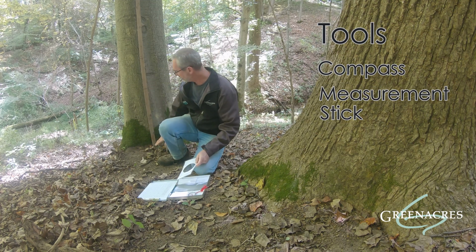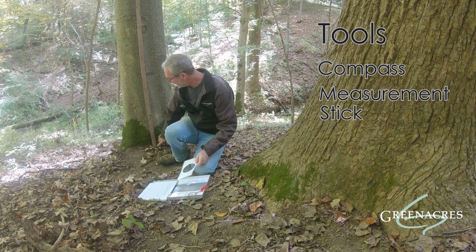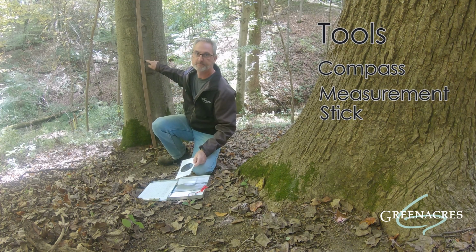Another tool I have is this stick, which is just going to tell me where to measure on the tree. I'm going to measure each side of the tree at the base and at 4 feet.